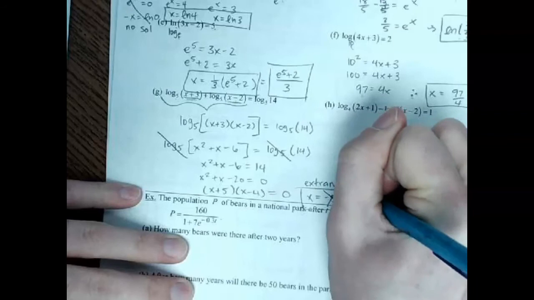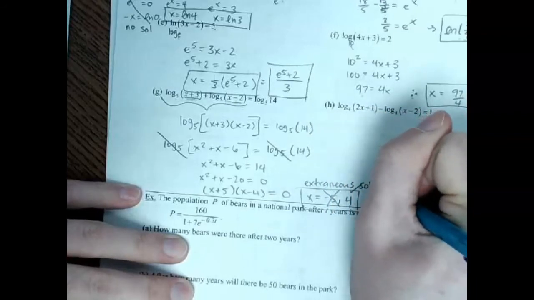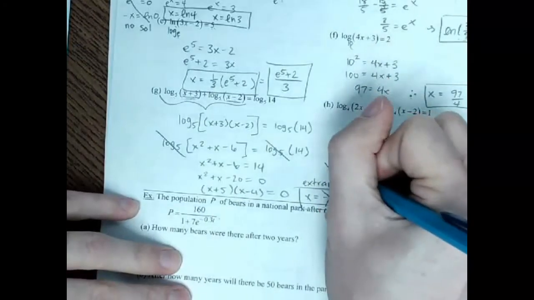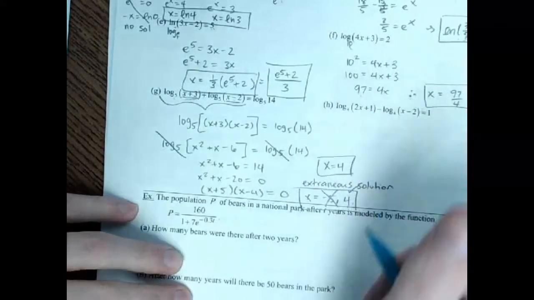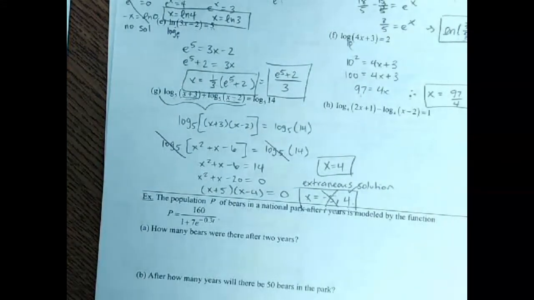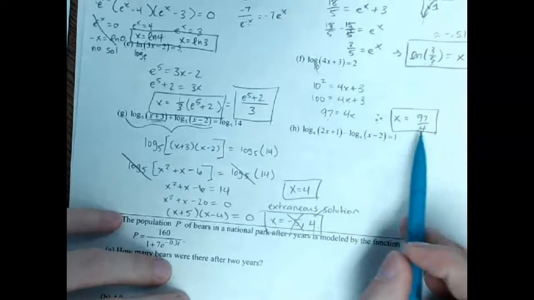An extraneous solution. So it looked like it was going to work, but it didn't. The only one we really cared about was the solution that did work and didn't cause any problems. So just always check, right? Always check and make sure that the answers for these log equations aren't extraneous. They don't cause problems. Let's go back and check the first two.